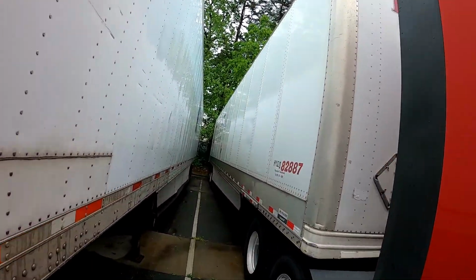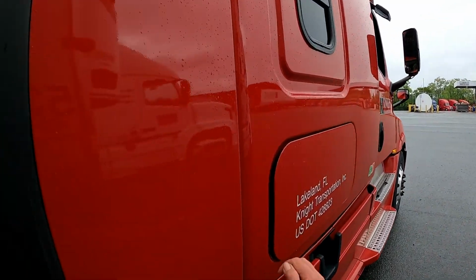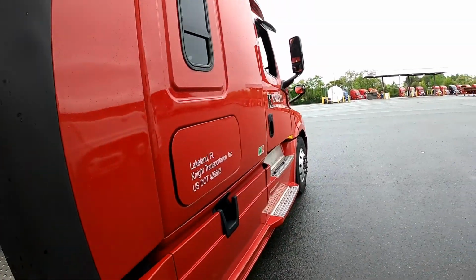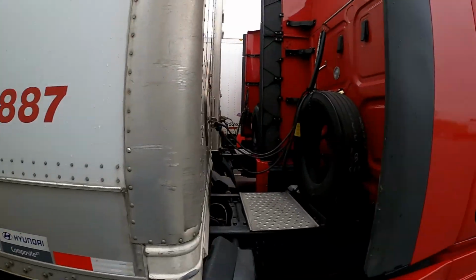So that's really about it. You got your trailer back here. Always looks like this one's open, but it's not. It's not a good fit. But that's it. 2020 Freightliner Cascadia.